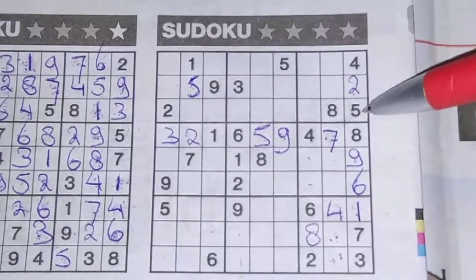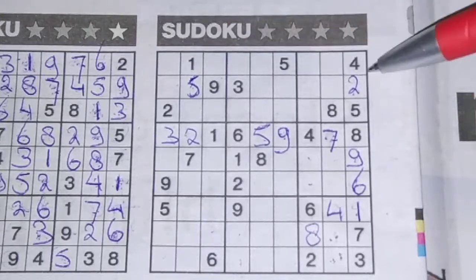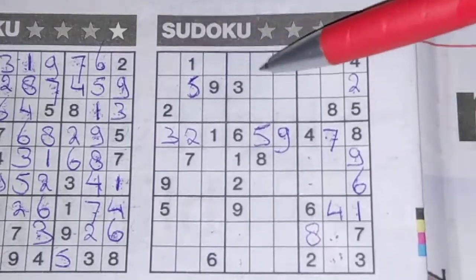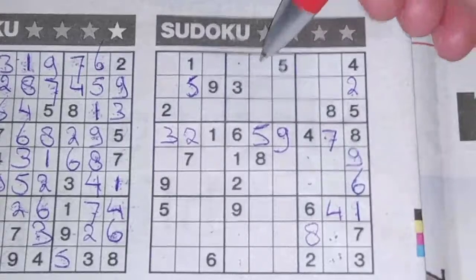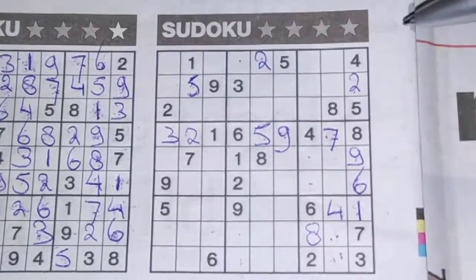2 in the third column, 2 in the second row. So in the first row, the only 2 places for the 2 should be here and there. But I see here 2, no 2 there. 2 should be here.